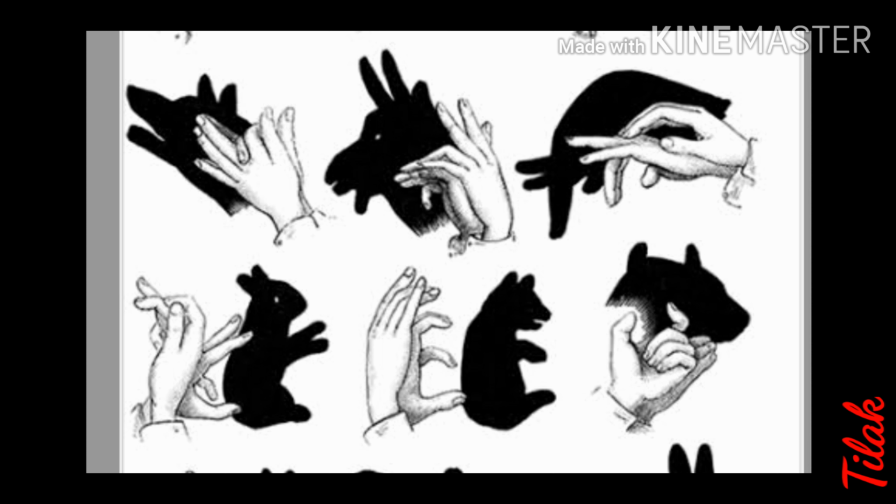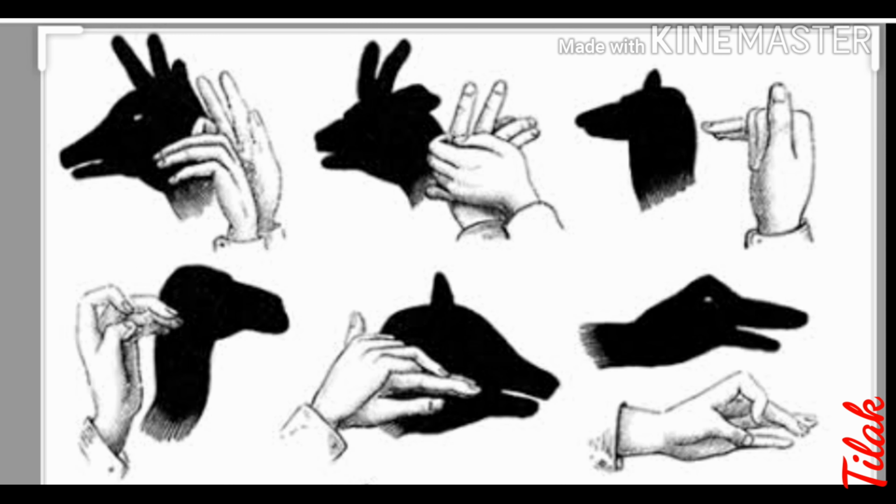I have found this. You can use your hands and make different types of shadows. Yes, you can see it's very interesting.